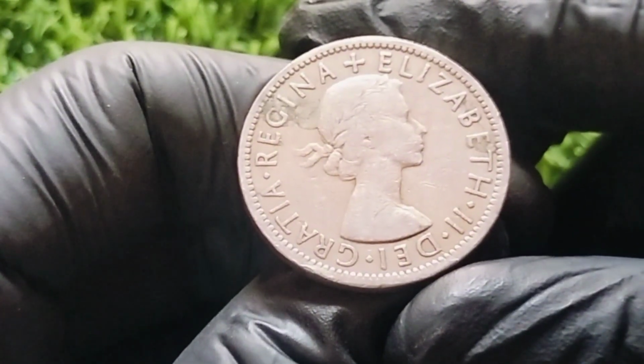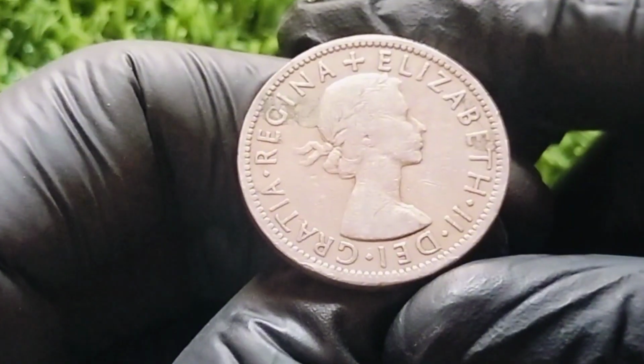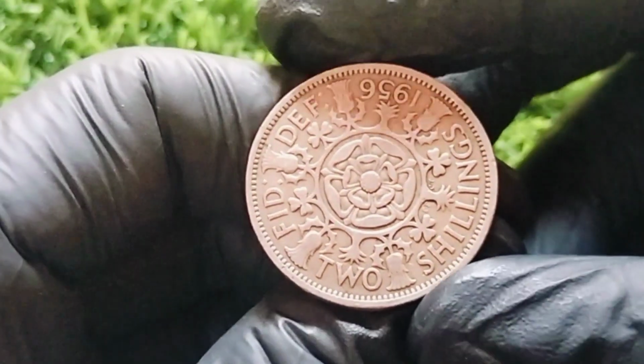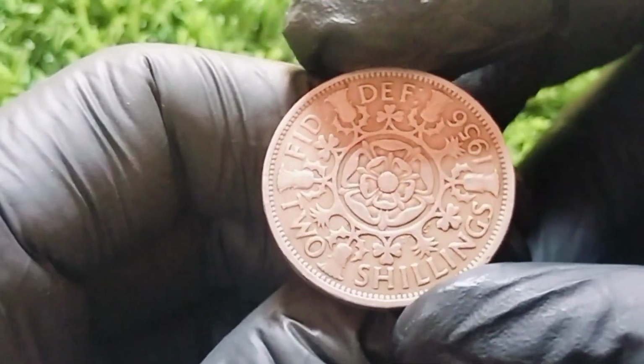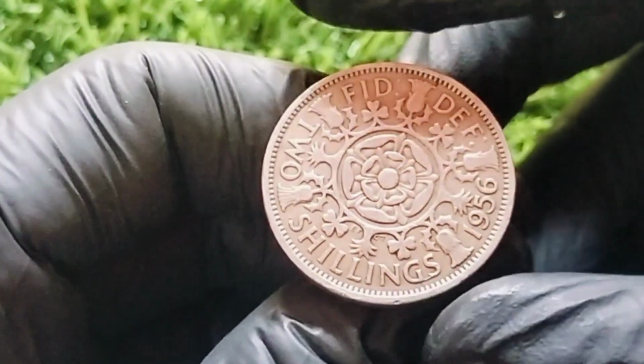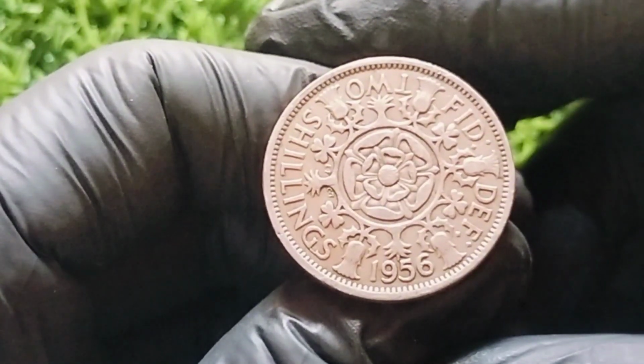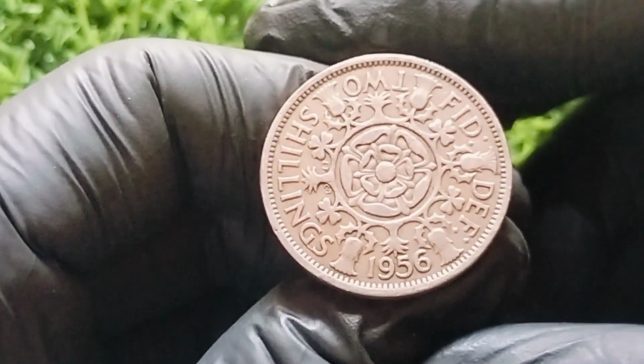Uncirculated or proof-like specimens may carry a premium, especially those with sharp detail on the Tudor Rose and surrounding emblems. Collectors often seek well-struck examples with minimal bag marks, and because cupro-nickel tends to tone attractively over time, some coins display appealing light gray or golden hues.